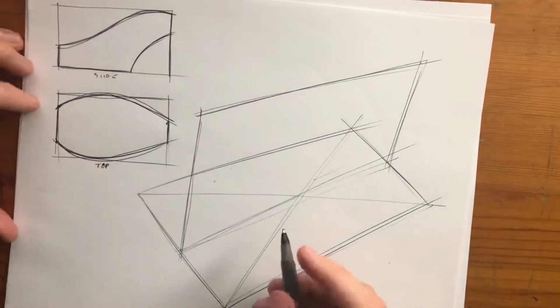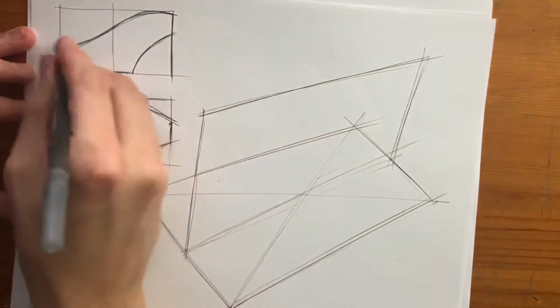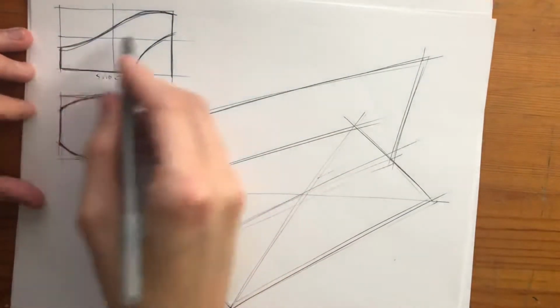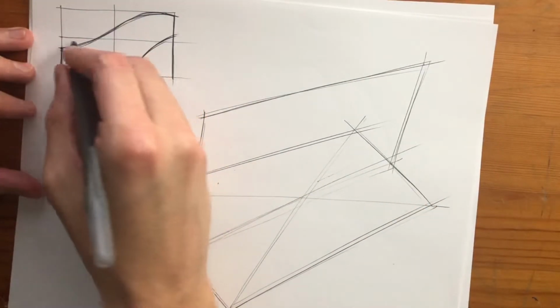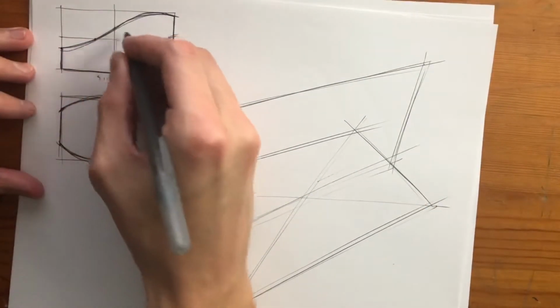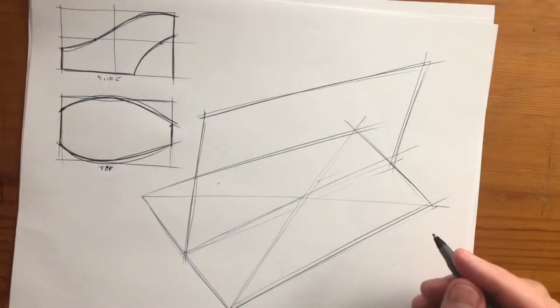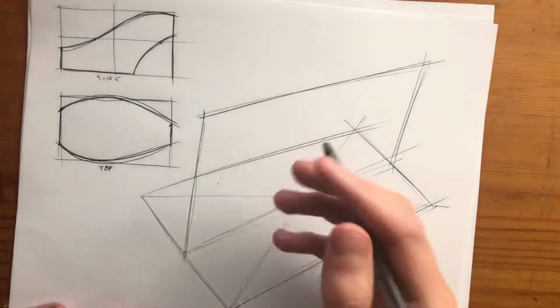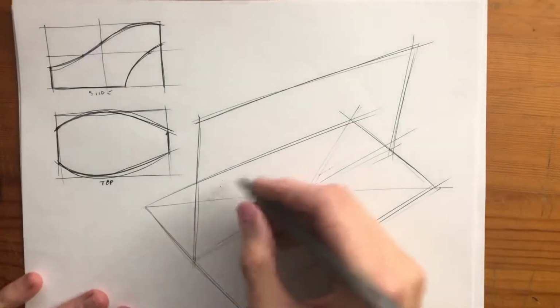So now what we need to do is take a look at the geometry here. If we divide that in half, we've got some points to reference, and we can find all of these points on our perspective grid. But I'm just going to eyeball it a bit because it doesn't really matter that it's exactly the same shape. I just want to get a general idea.